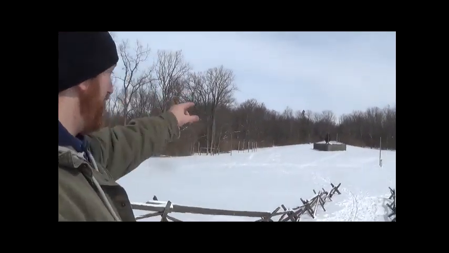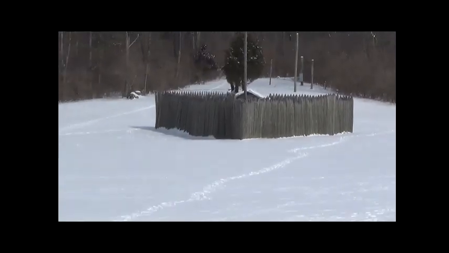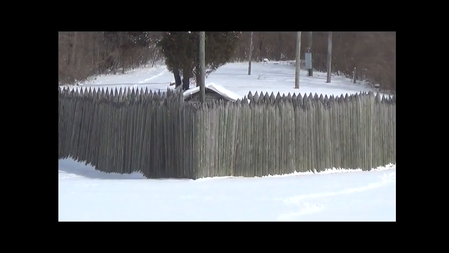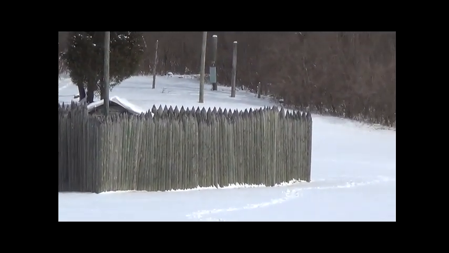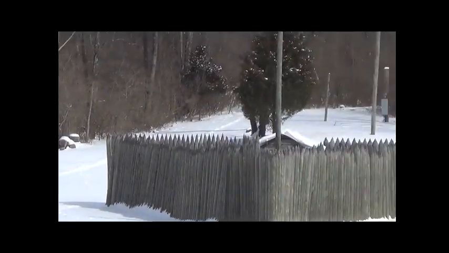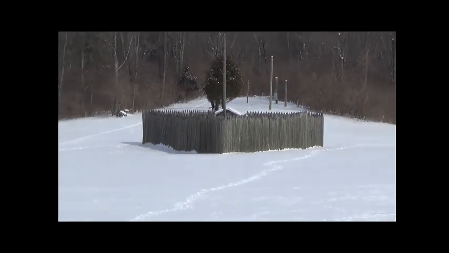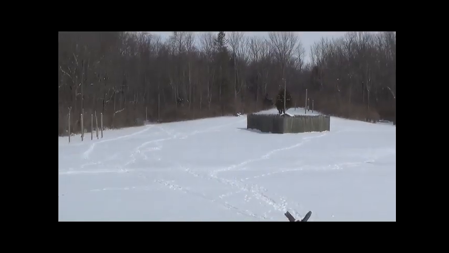Check this out. You can see that, man. That is a replica of an old fort that was designed to keep wild Indians out back in the pioneer days. Because we're in Ohio here, and there were a lot of old Indian battles and stuff that happened around here. So I thought that was pretty cool. It's a fort, and it kind of pertains to what's going to happen in week 4.